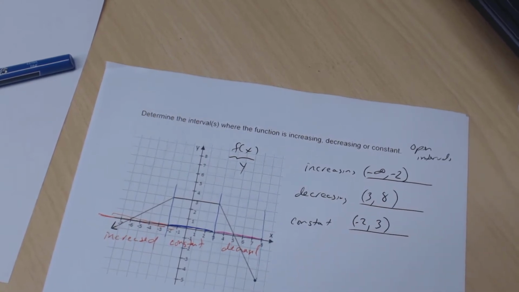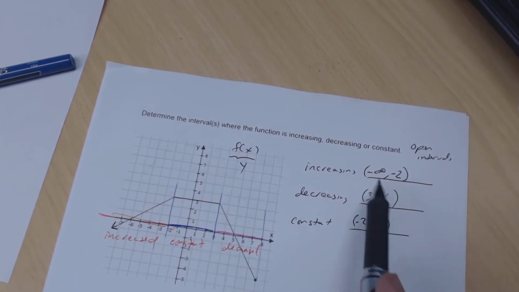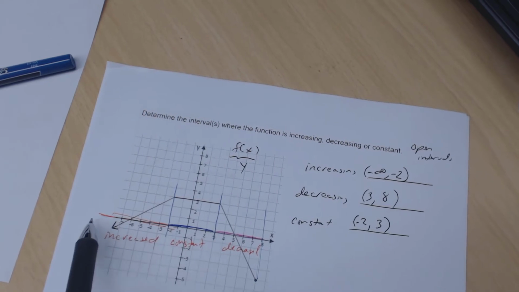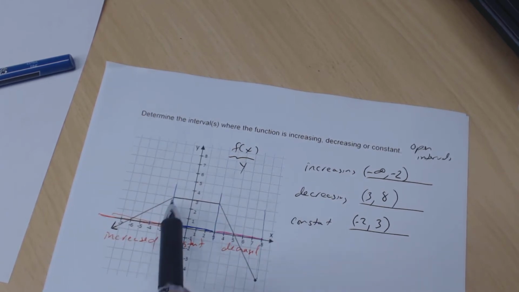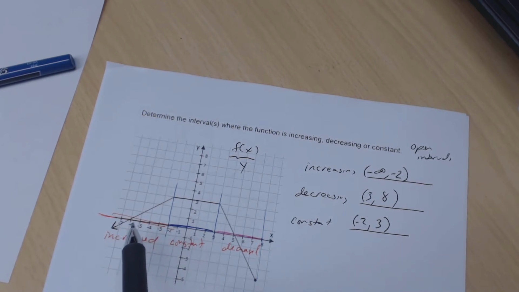So when you write your interval notation, though, you're using the x values that correspond to that. So that's why you see me coloring the x-axis. It's a very good idea for you to do that if you can't see it visually. Draw these lines where it changes from increasing to constant, and so on.